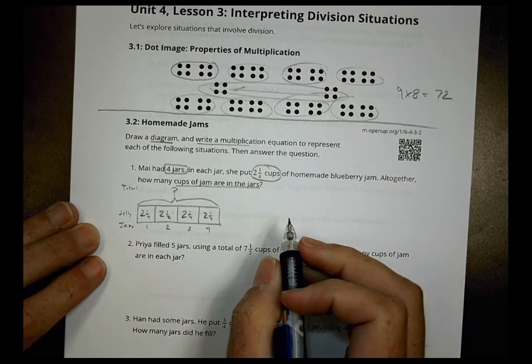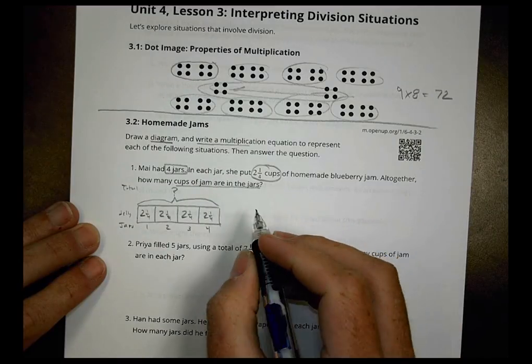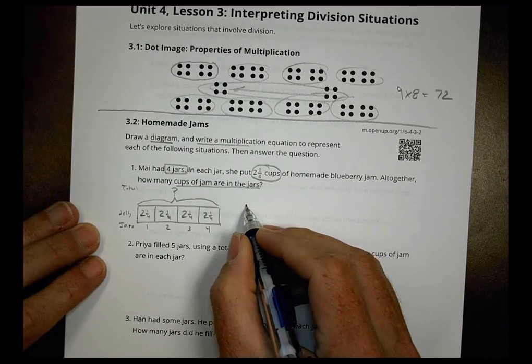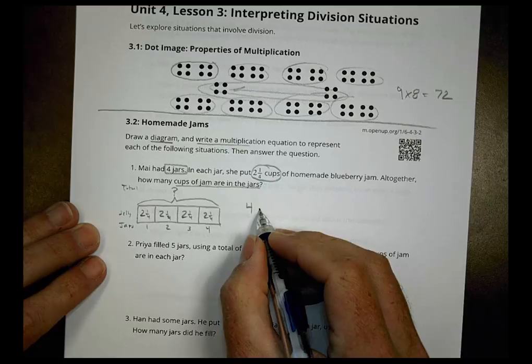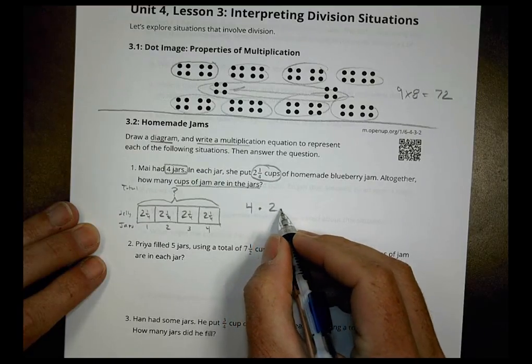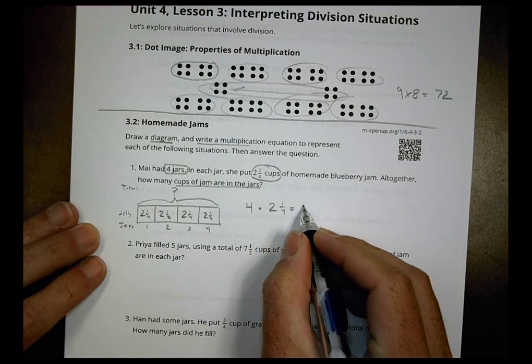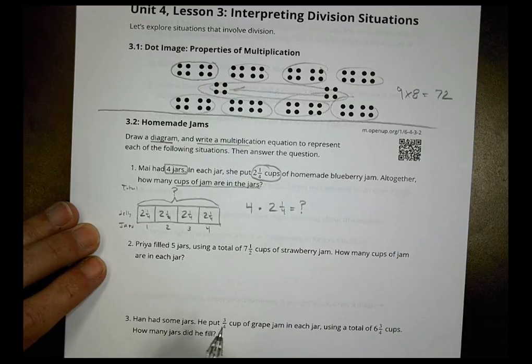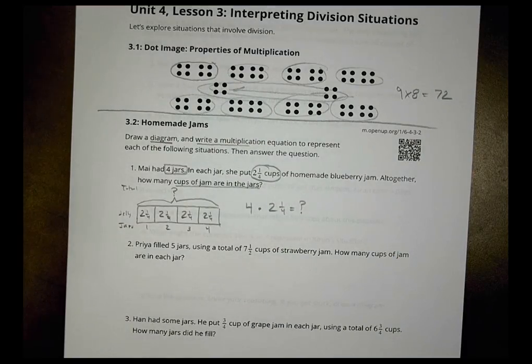As a multiplication problem, what we're talking about here is that we're going to take 4 groups of 2 1/4 to find out how much there is in all. That's the idea there. So 4 times 2 1/4 is going to tell you how many cups there are in all.